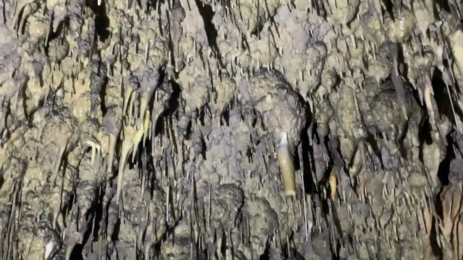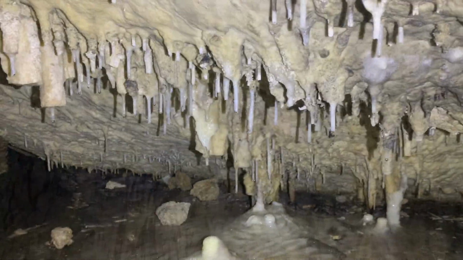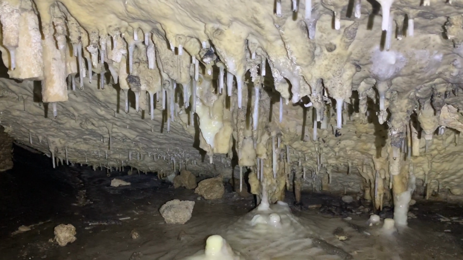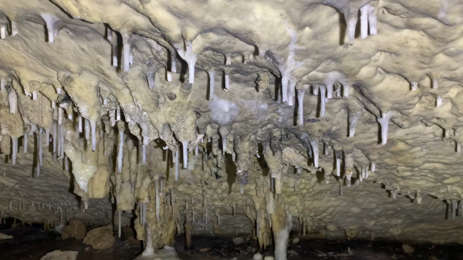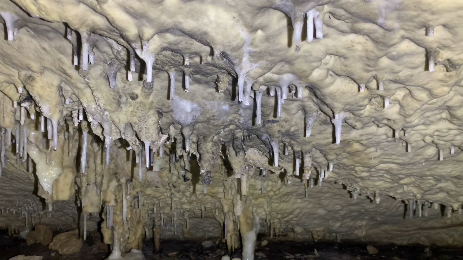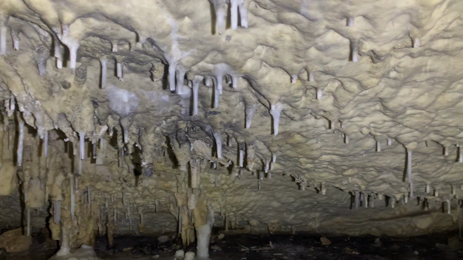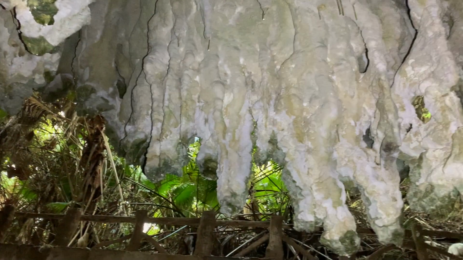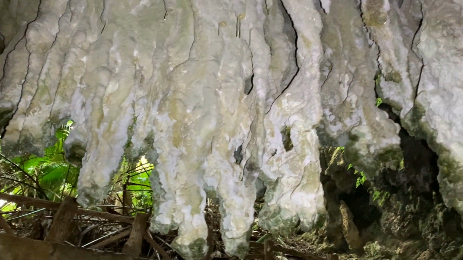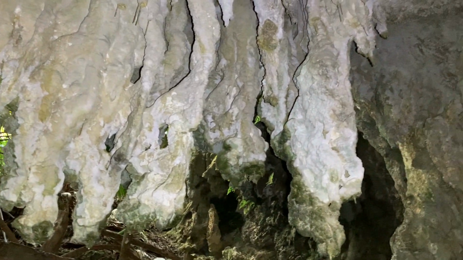These formations begin as tiny little structures called soda straws. They're only about a few millimeters in diameter. However, over time, as more and more water flows down these straws and more calcium carbonate is deposited right on the tip, they grow and grow and grow until eventually they form the large structures that we refer to as stalactites.